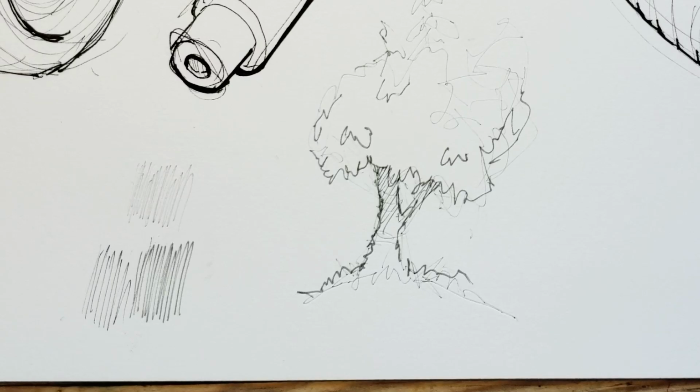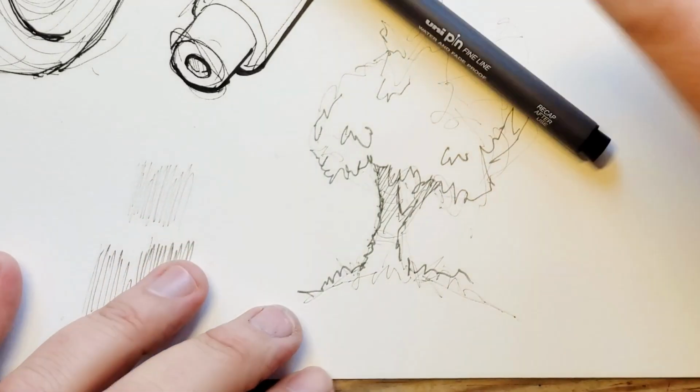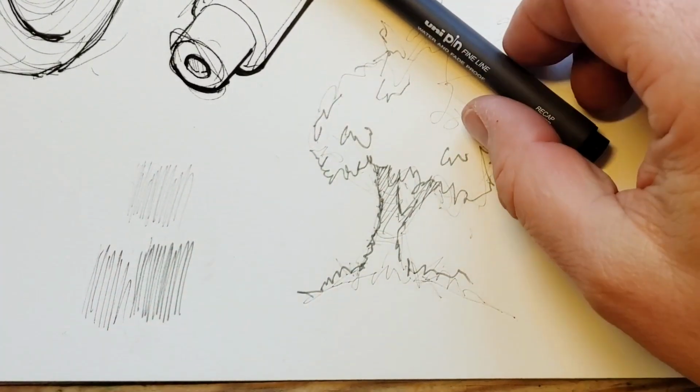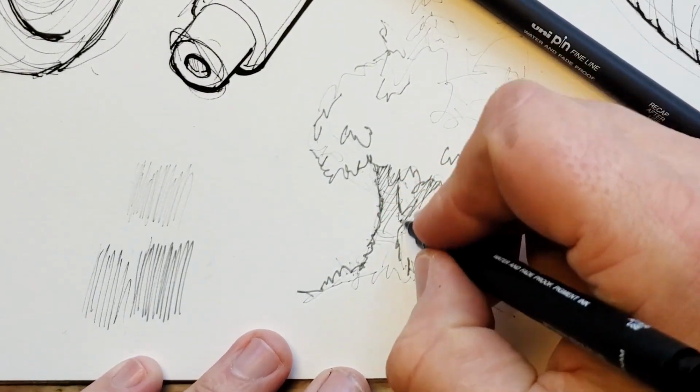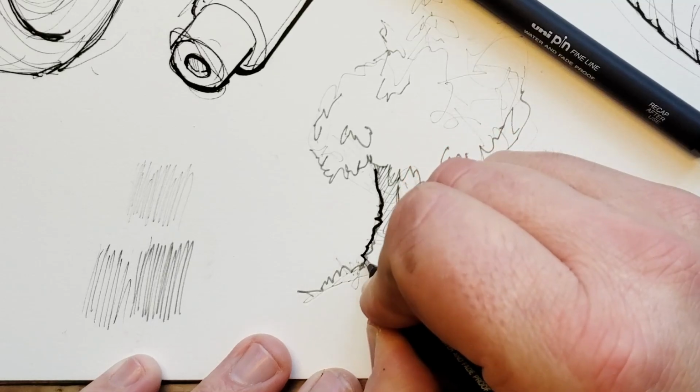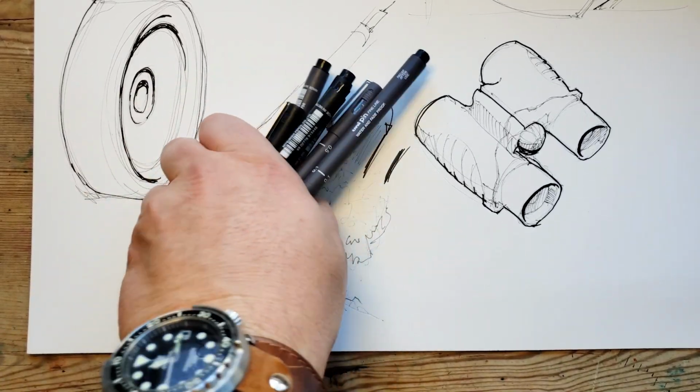So really, the grey fine liners not only give you an opportunity to do some slightly more subtle colours, but one of the nice things is you can combine that obviously with the black. So here's a really good example of that, right? So what have we got here?